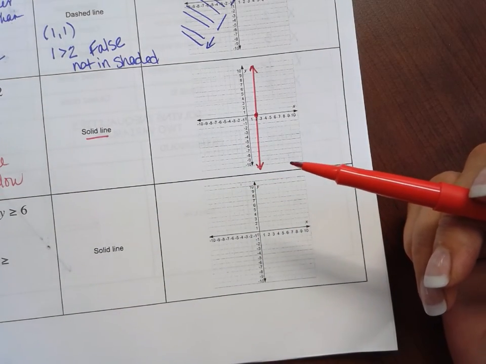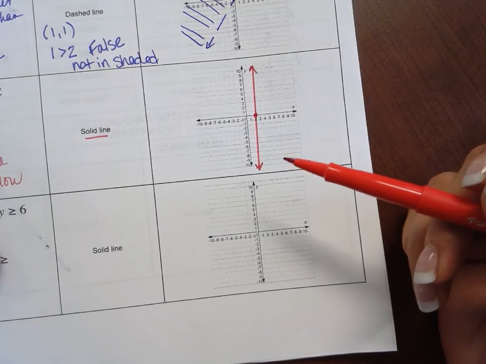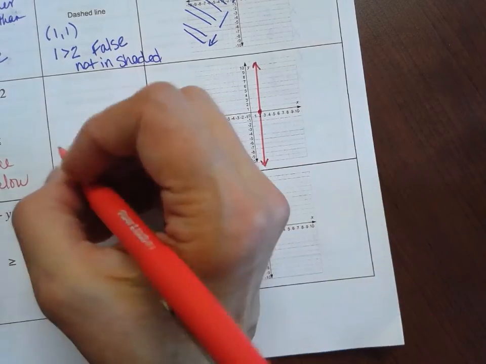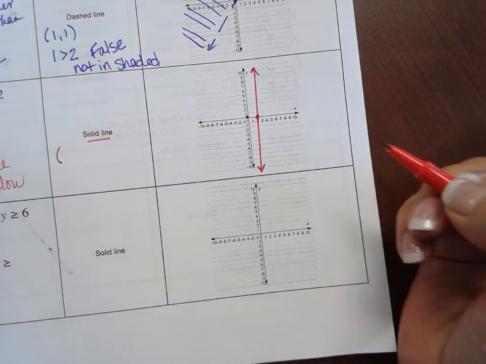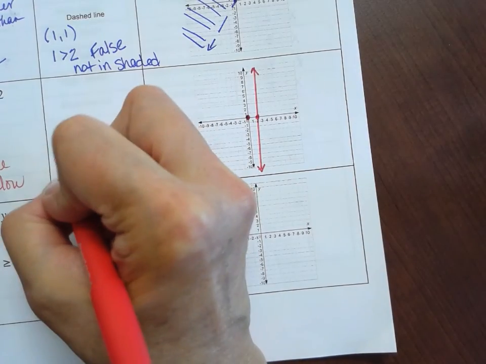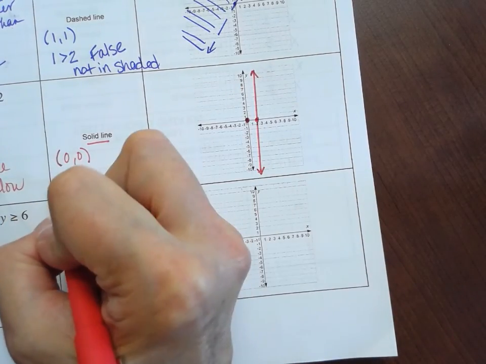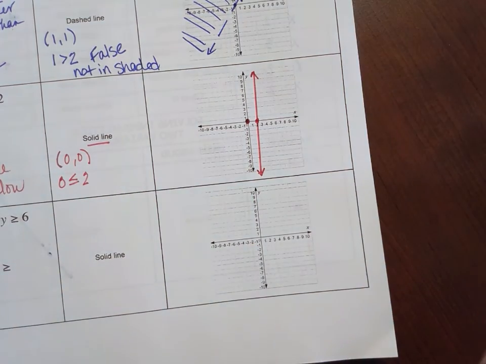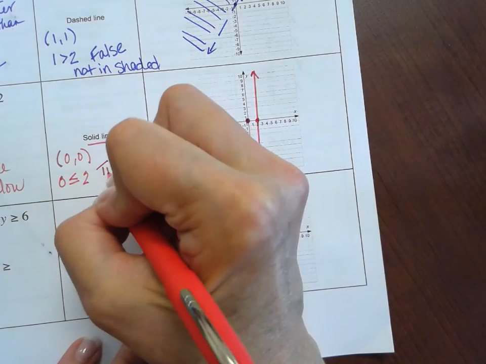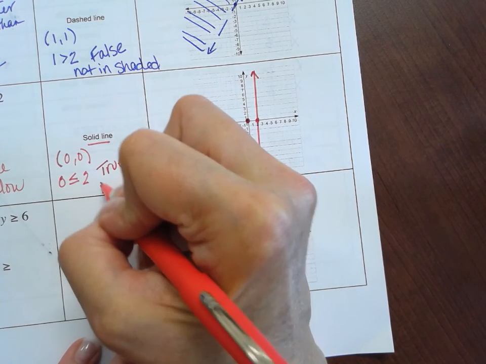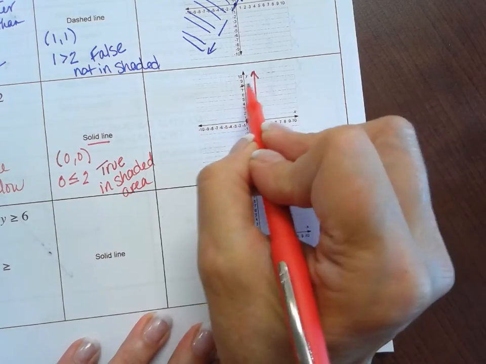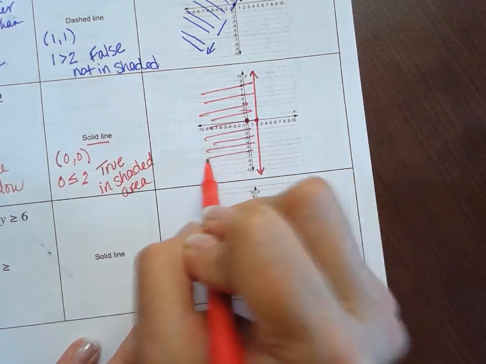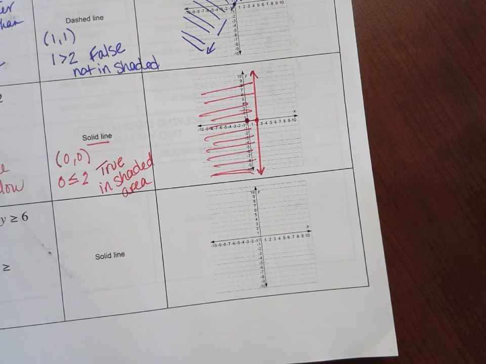So let's pick a point. How about 0, 0? If I use 0, 0, is 0 less than or equal to 2? Yes. So it's in the shaded area. And so that means that's going to be the less than. Good?